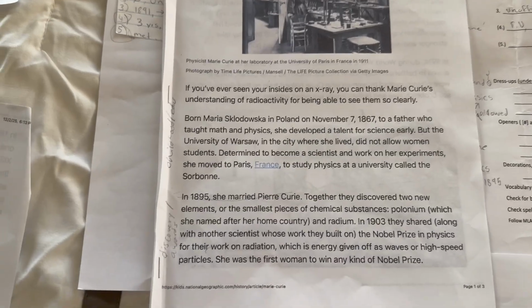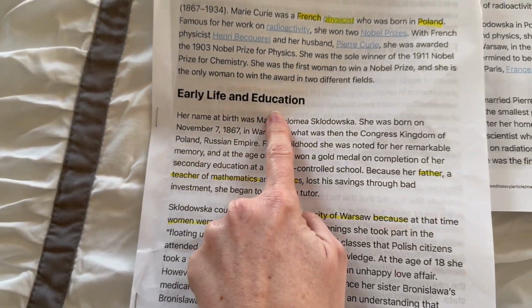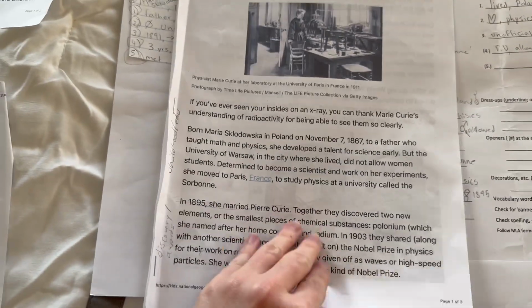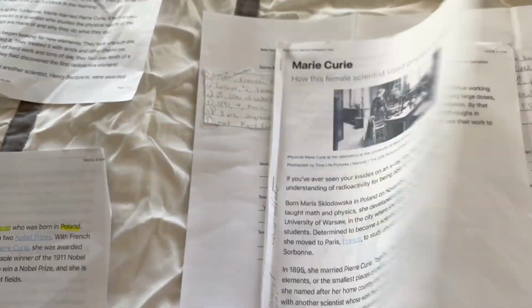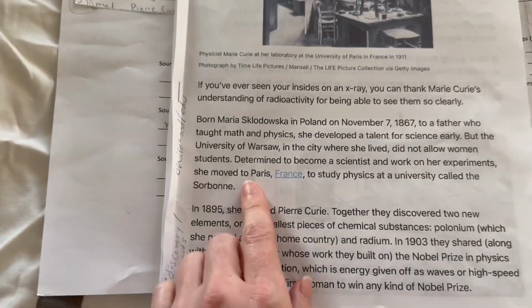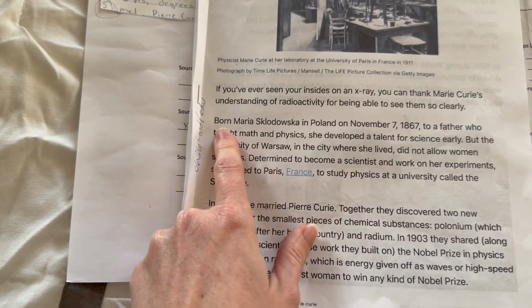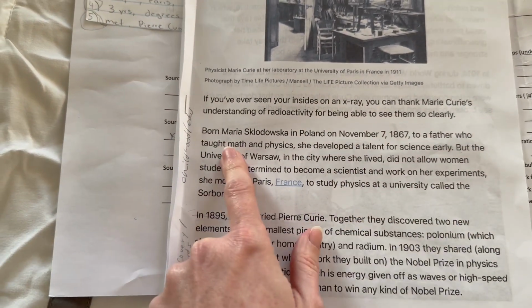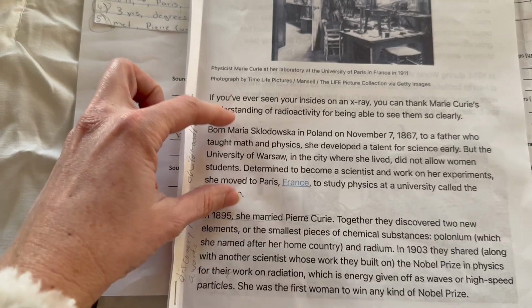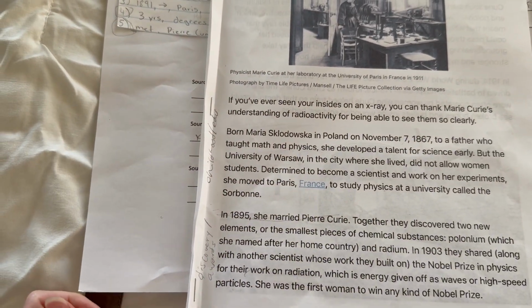And then we also did that for our National Geographic. This one's a little bit of a different resource because unlike this one over here that has titles for us, this one doesn't. It's just one massive article. So what we did is we just went through, we read the first sentence and the last sentence to get a snapshot of what this paragraph was about.